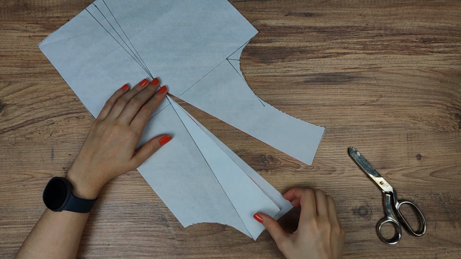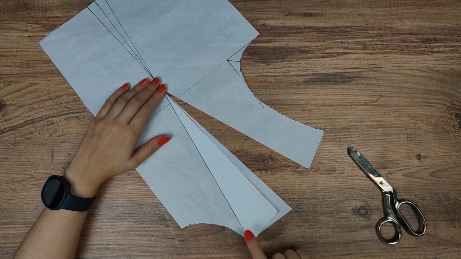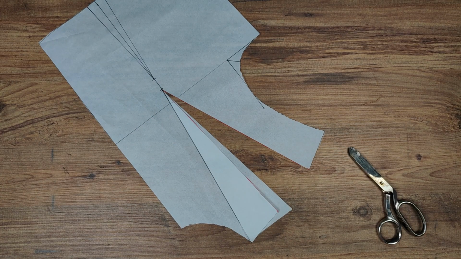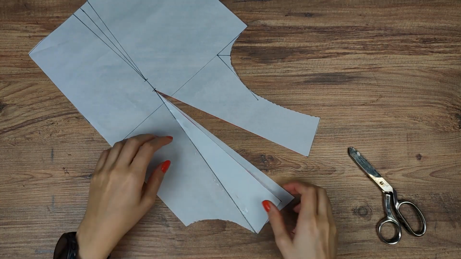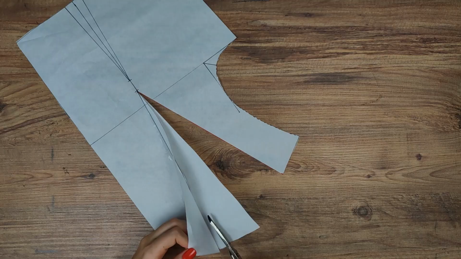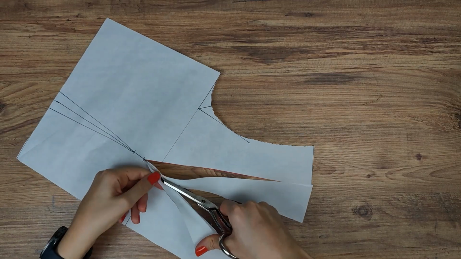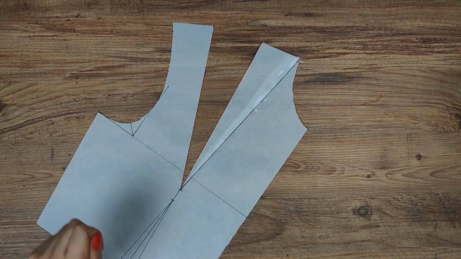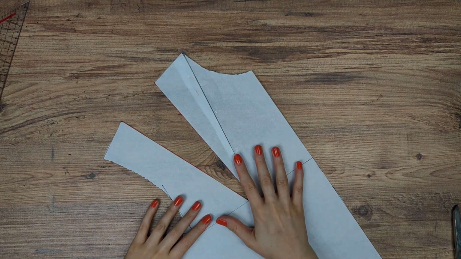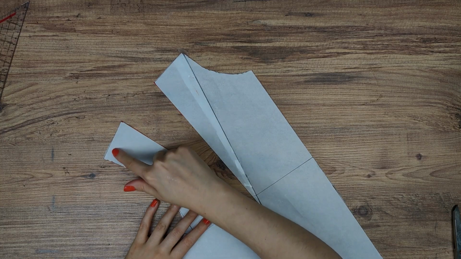It's open, you know. The bust dart has now been transferred to the center shoulder.